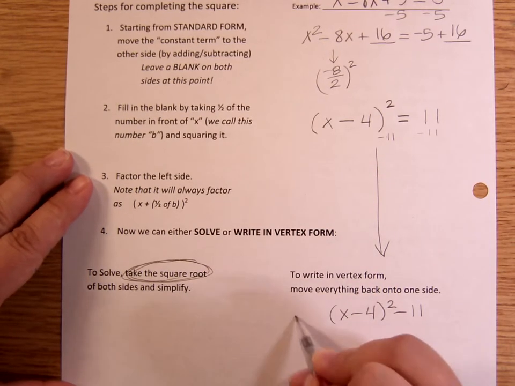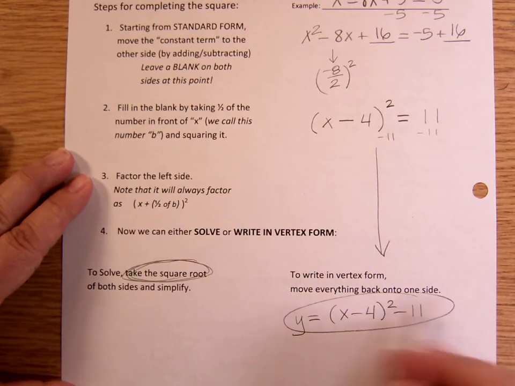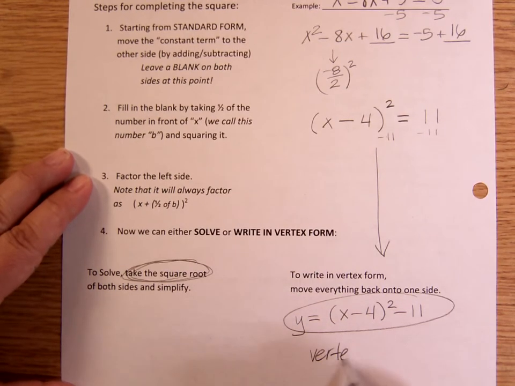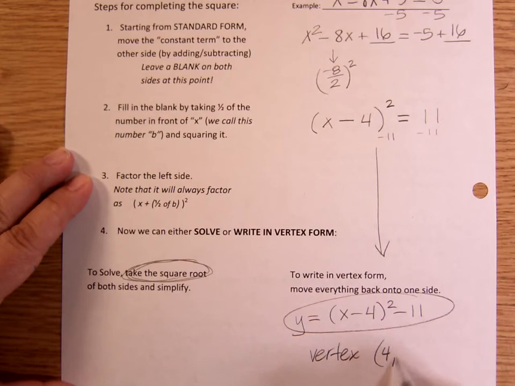And then I'm going to put y equals out front. My vertex on this one is 4, negative 11. This is the opposite sign. The y value is not. And the axis of symmetry is x equals 4.